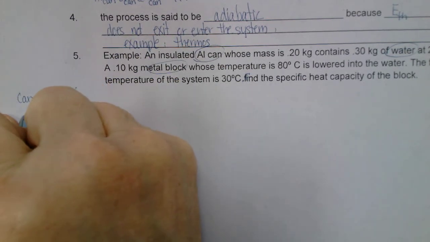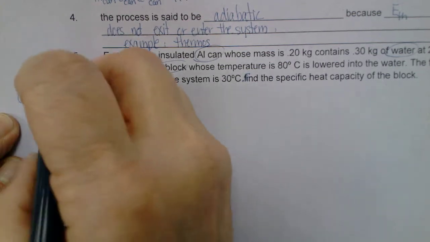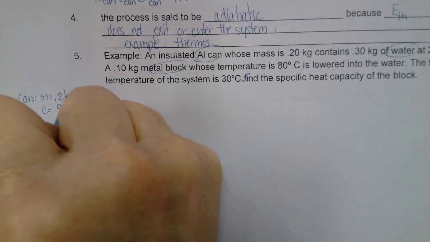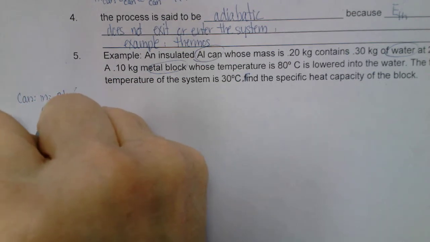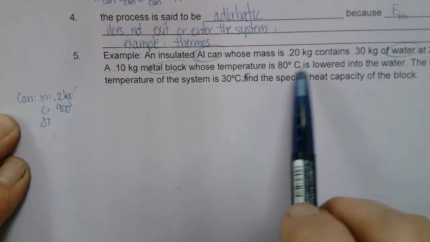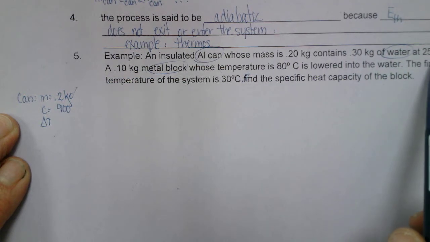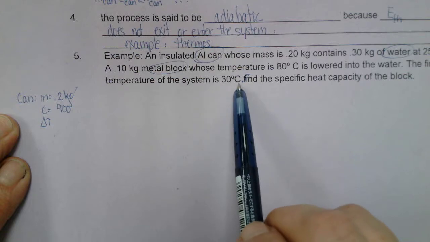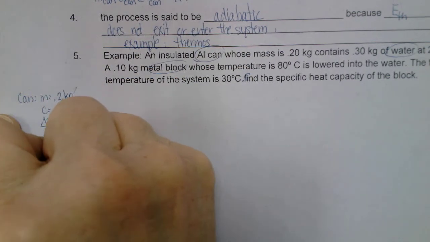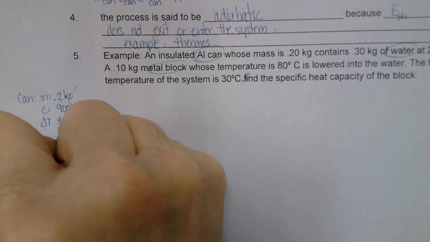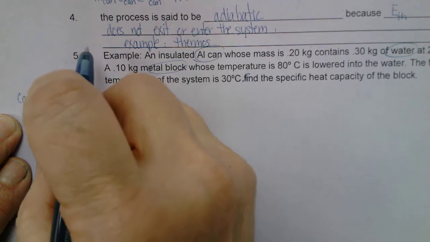The specific heat capacity of the can, because it's aluminum, is 900 joules per kilogram degrees Celsius. And the delta T of the can started out at 25 degrees Celsius and it ends up at 30 degrees Celsius. So it's T minus T naught.